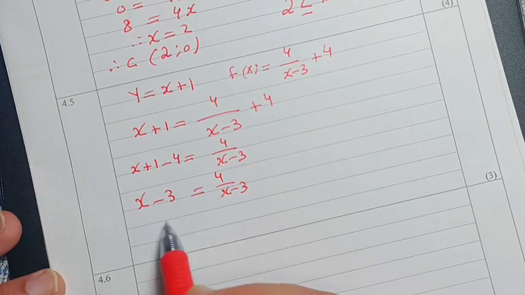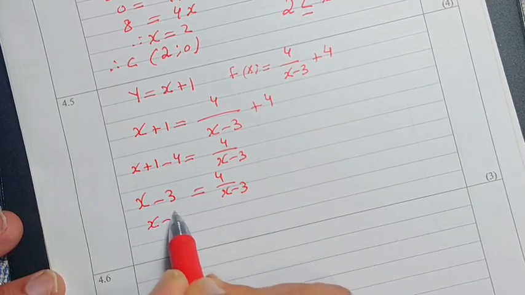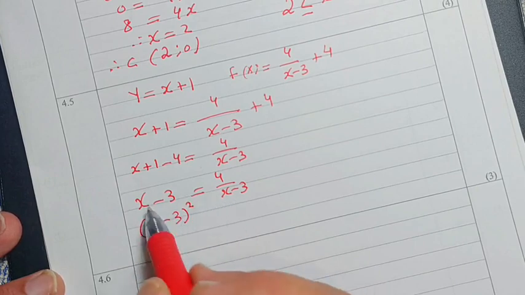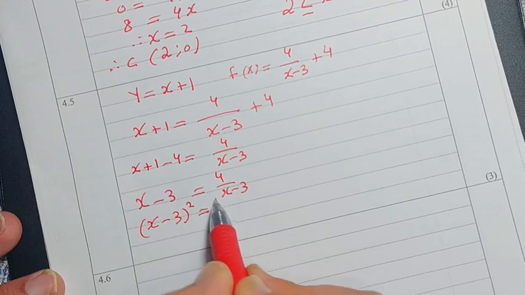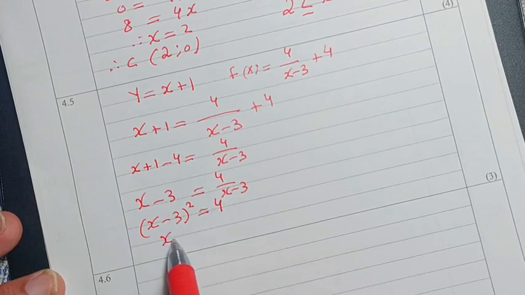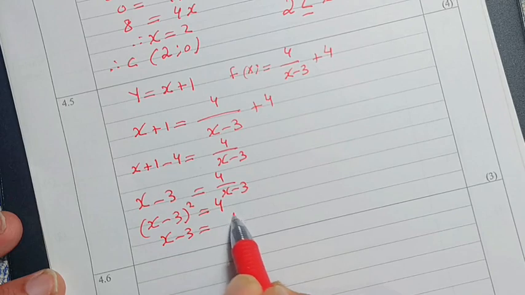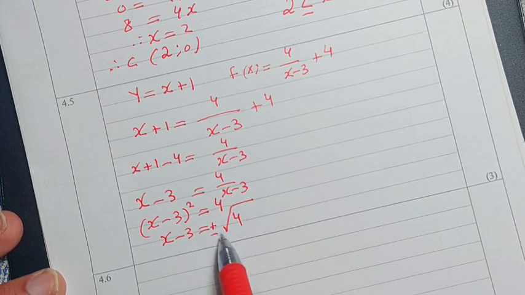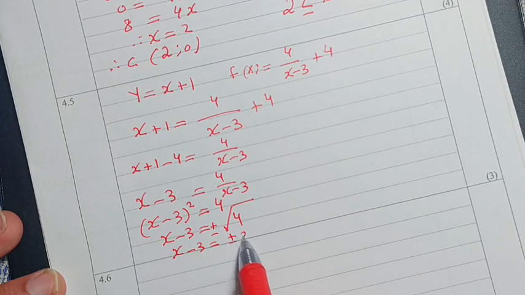Now I cross multiply, this becomes x negative 3 squared is equal to 4. The square number, when I switch over to this side, becomes a square root, and outside it is positive and negative. So therefore x negative 3 is going to be equal to plus minus 2.